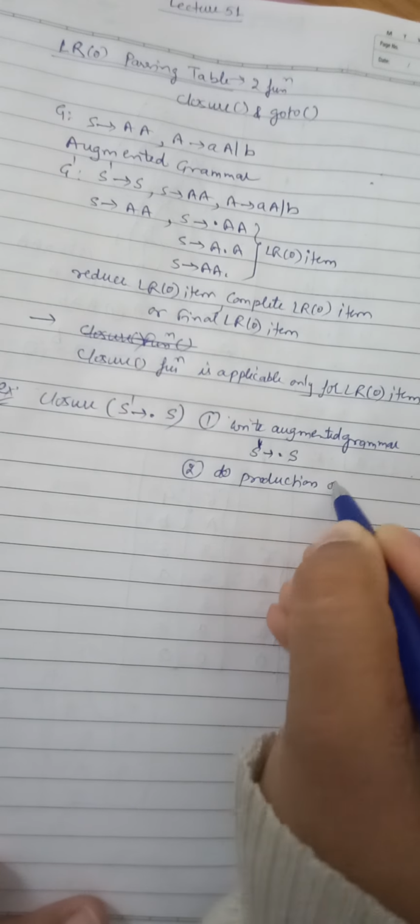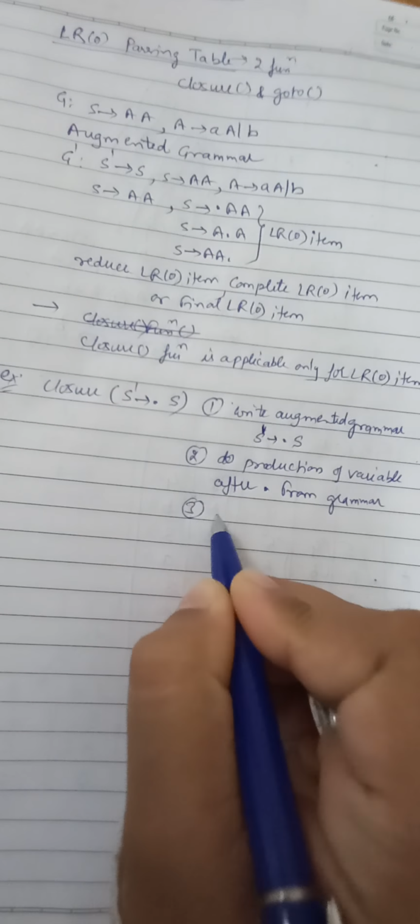Like first we write S' tends to dot S, putting the dot before the production. And the second thing is to add the productions of the variable after the dot from the grammar, with the dot put at the start. And the third thing, and so on, you go like that.